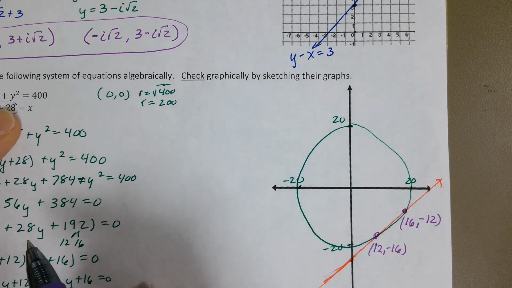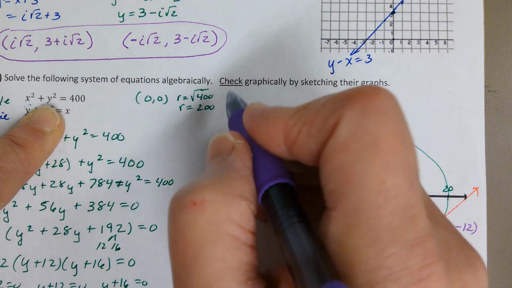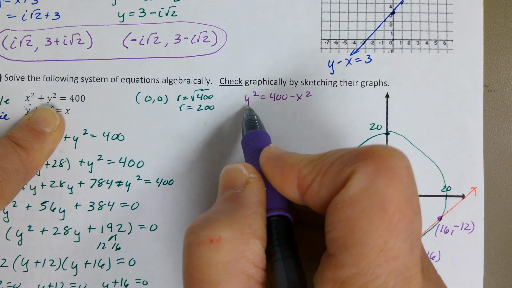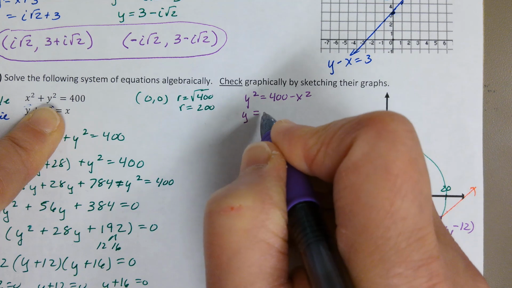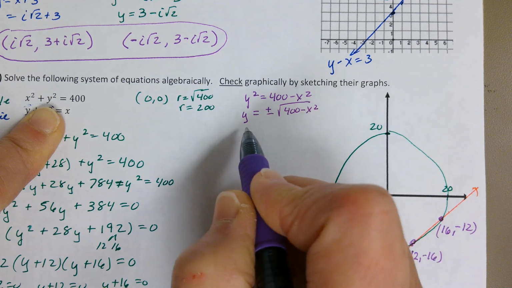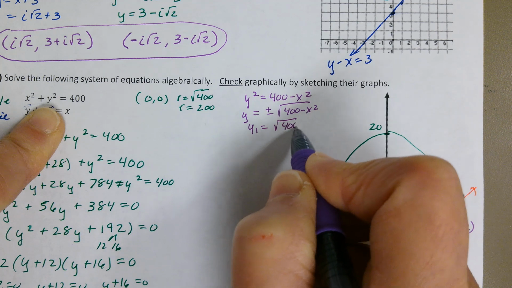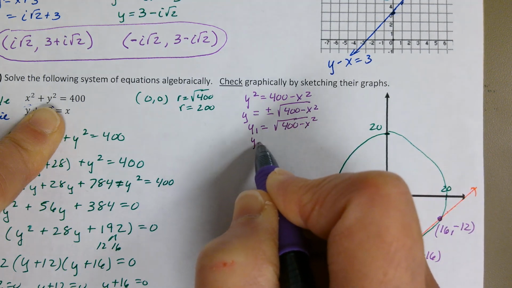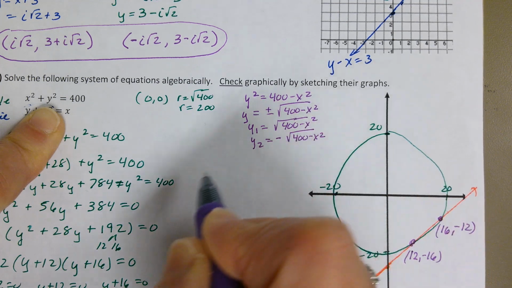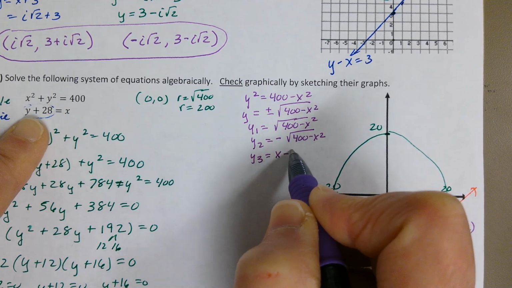Now, if you were to put it into the calculator, you would have to get this y by itself, so I would subtract x squared. And then we'd have to take the square root. So y would equal plus or minus the square root of 400 minus x squared. And to put it into the calculator, you would do y1 equals the square root of 400 minus x squared. y2 equals negative square root of 400 minus x squared. And then y3, we would put the line, getting y by itself, x minus 28.